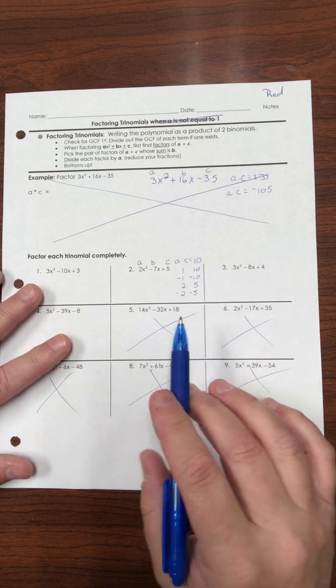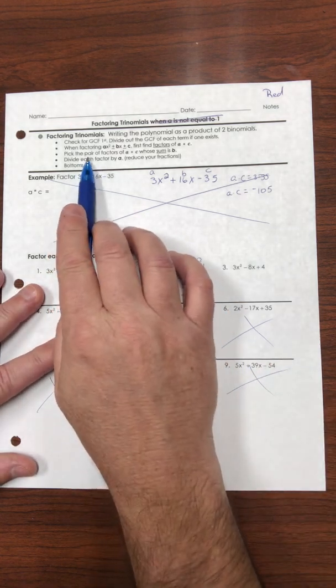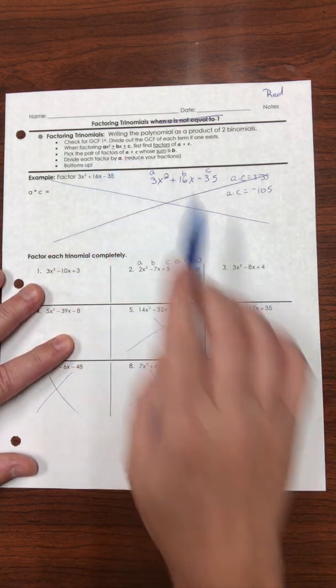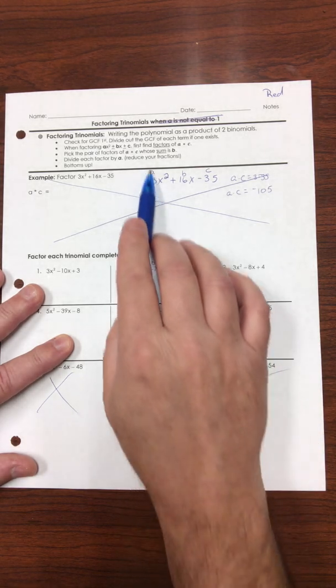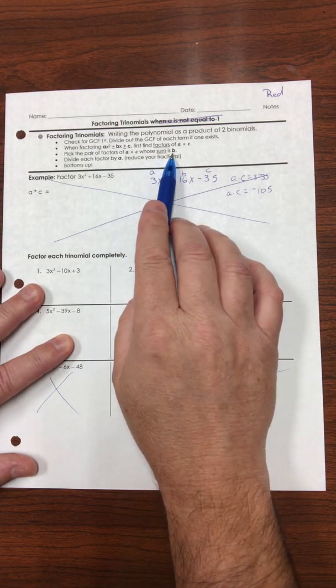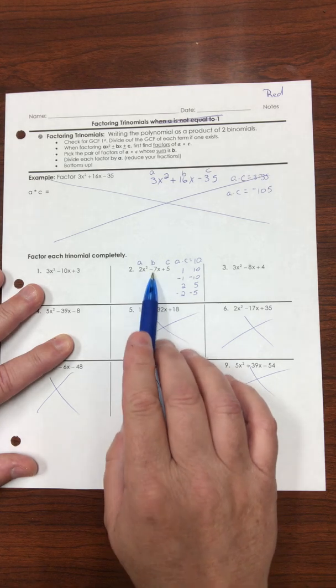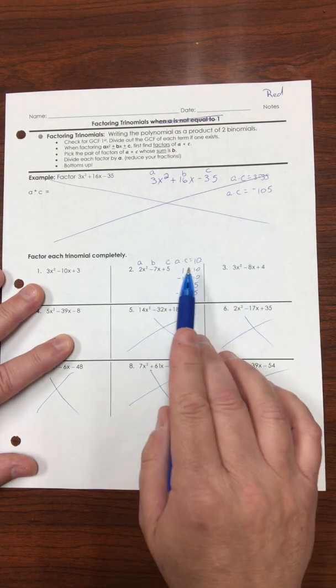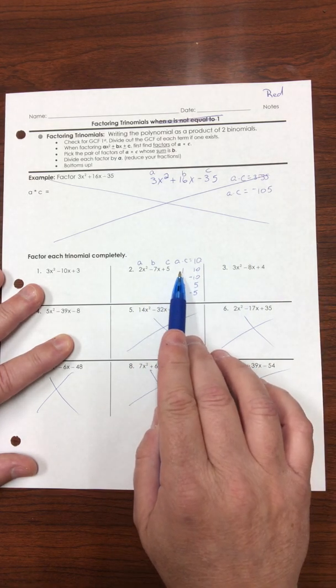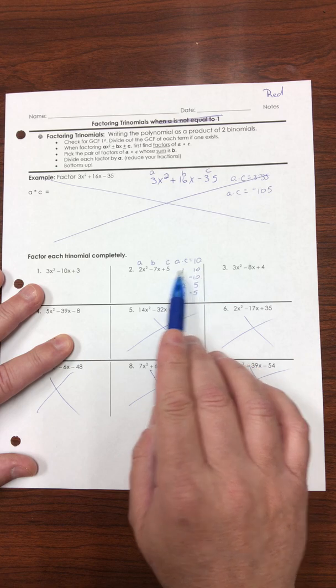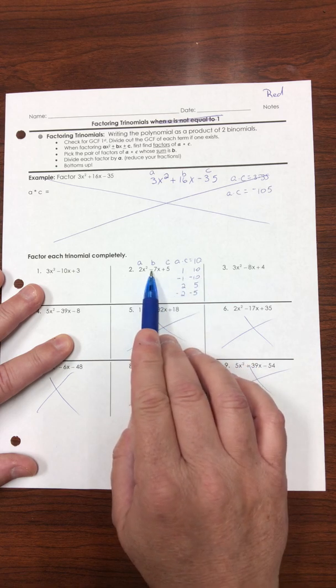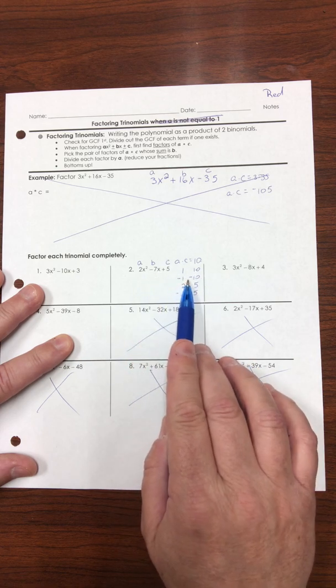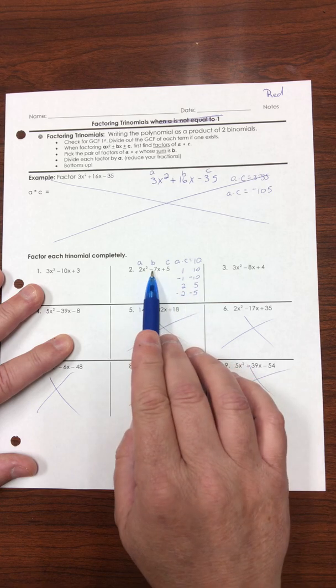All right, so the next thing it tells us to do, like I said, is pick the pair of the factors of a times c, which we did over here, that add up to give me b. Well, in this case, my b is -7. So you're going to do in your calculator, does +1 plus 10 give me -7? No, it gives me 11. -1 plus -10, does that give me -7? Nope, it gives me -11.